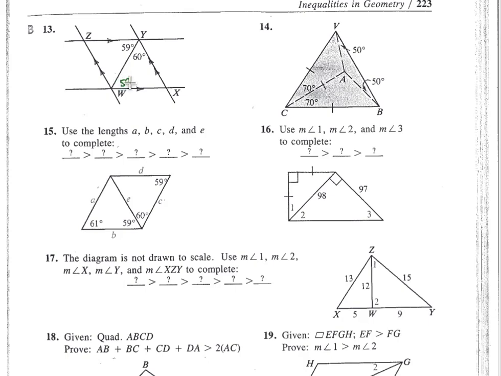Number 13, we have more parallel lines cut by transversals, so we can jump those angles around. The other angle inside that triangle is going to be 180 minus 119, which is going to be 61 degrees. And then we can find that the longest side length is WY because that's opposite the 61-degree angle.